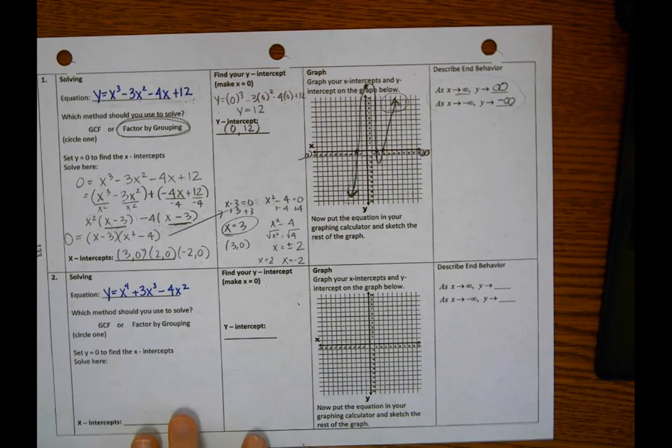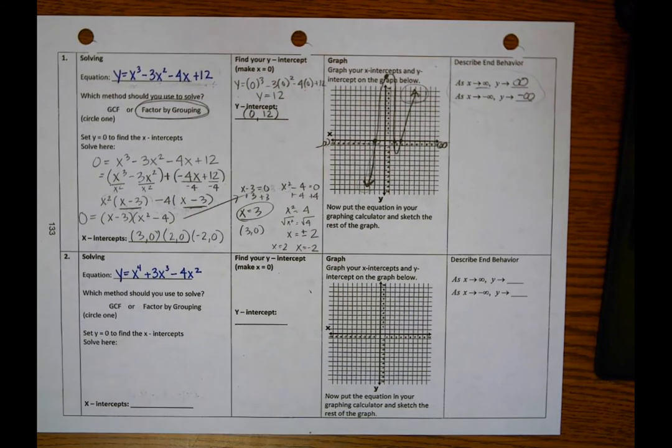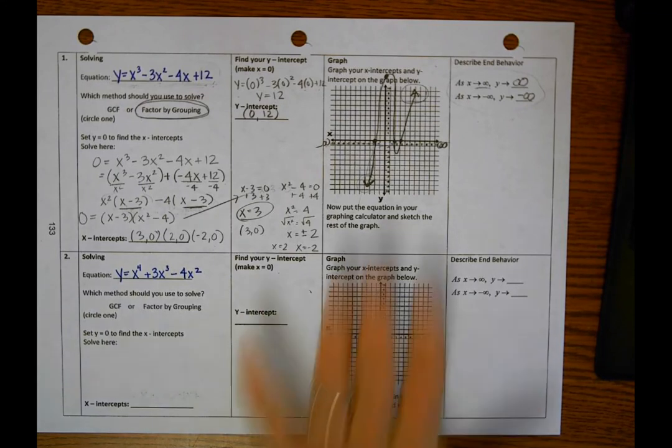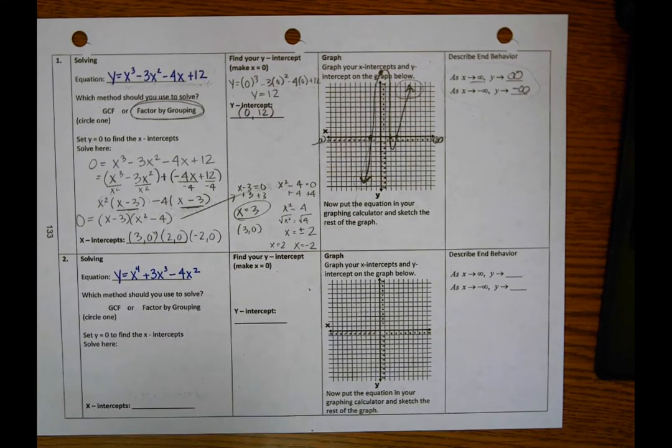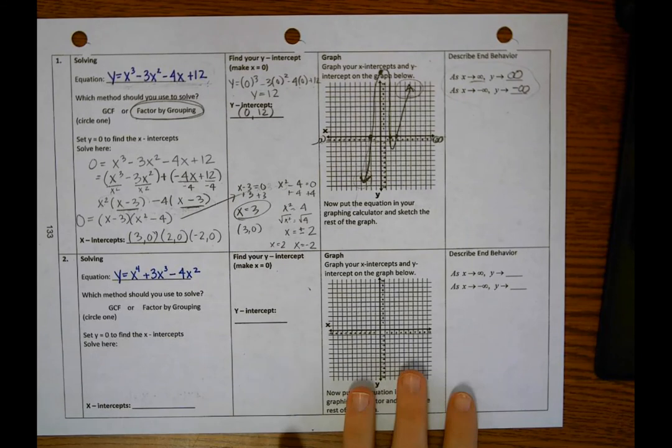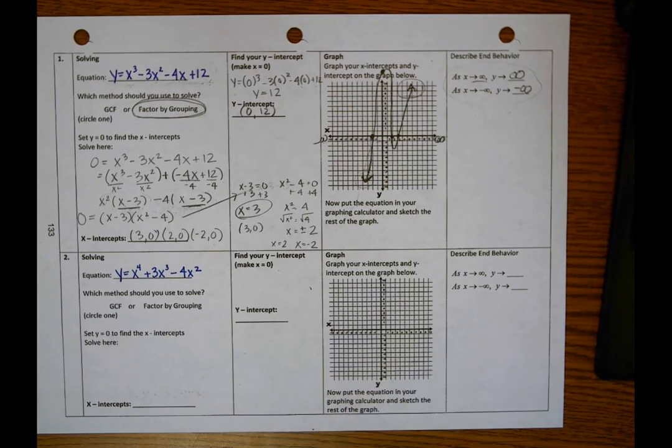Good, so let's look at this next example. We're just going to go through this same process in order to help us sketch the graph, right? We've already gone over how to solve and get these x values in previous videos and in class. This is really just to give us a sketch of our graph in order to talk about our end behavior. So if I look at number 2, again, I just picked these problems. So for you guys, you don't have to, I just picked these. That's where they came from.